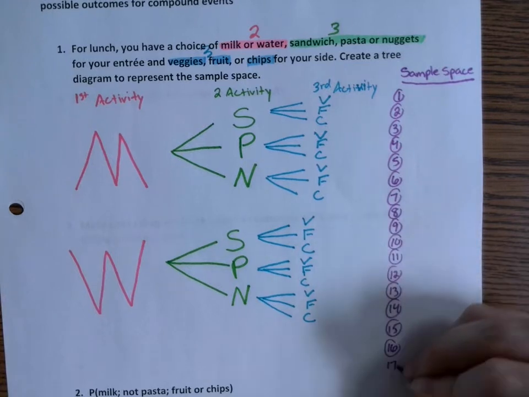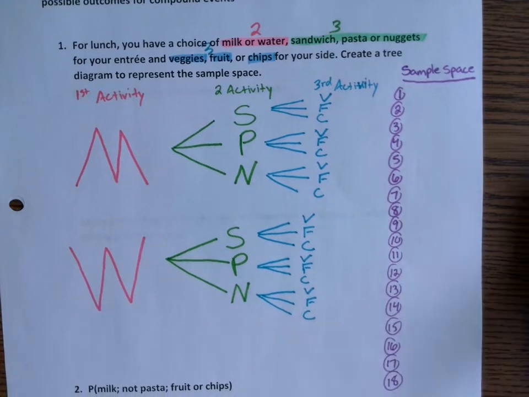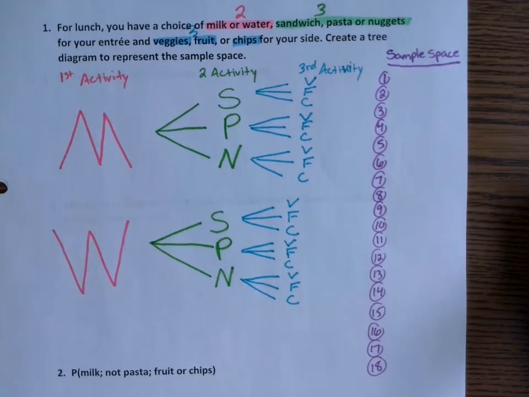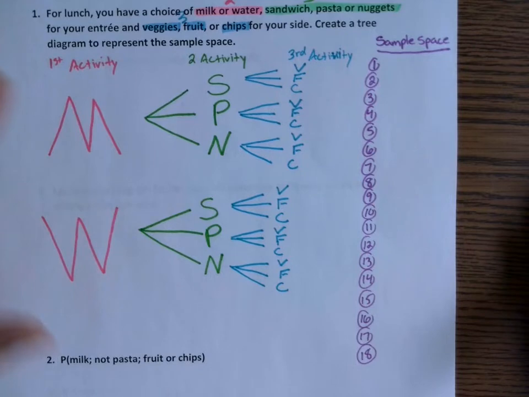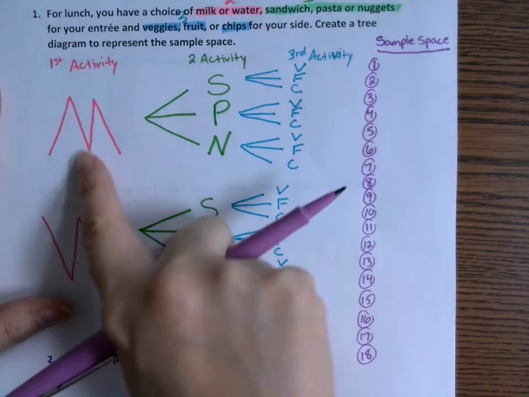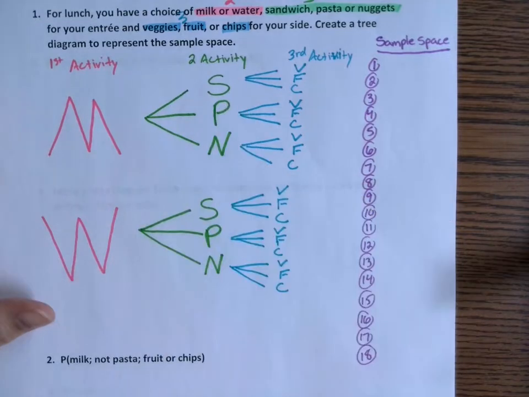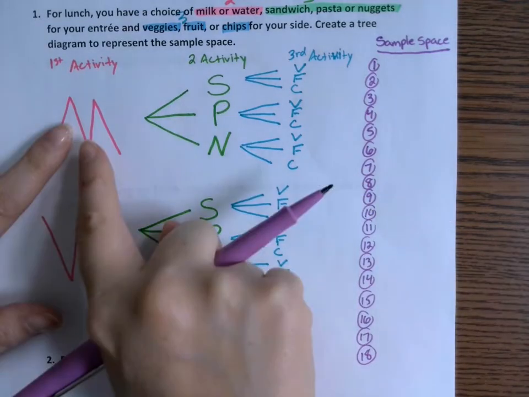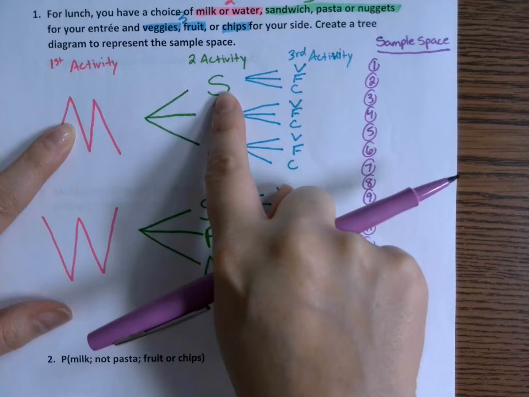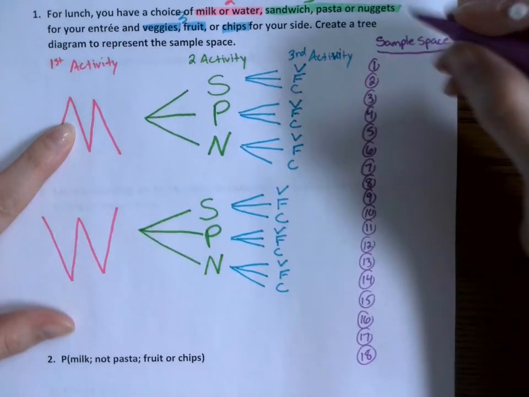And then I'm going to write out my sample space. And like I said, I'm going to start with the very first activity, choose a second, and choose a third. So I could go milk, sandwich, veggies.